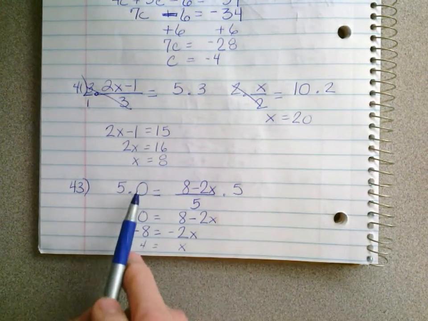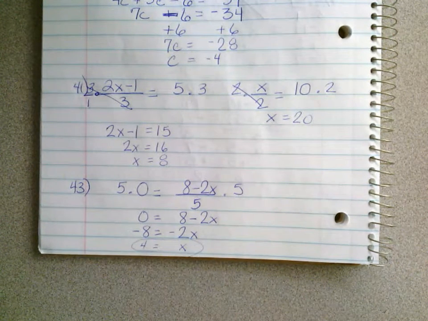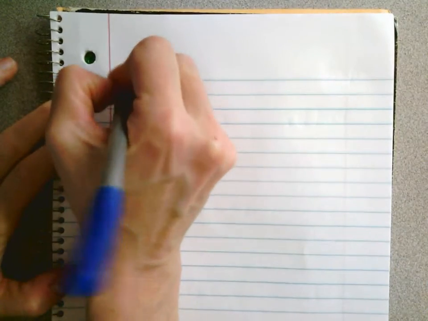So just because there's a 0 within the equation doesn't mean your answer is no solution, or 0 for that matter. You got to be careful and solve it. I am going to skip all the way down to 51 because that's the only other thing, 51 and 53, that you haven't seen yet. Everything else is just a little bit more of what we already did. So here's 51. I'm going to do 51 and 53 with you.